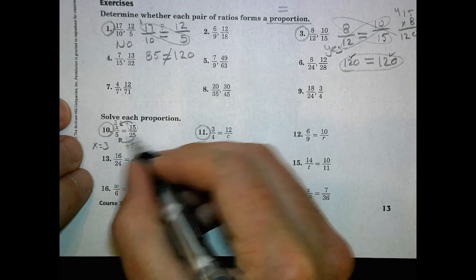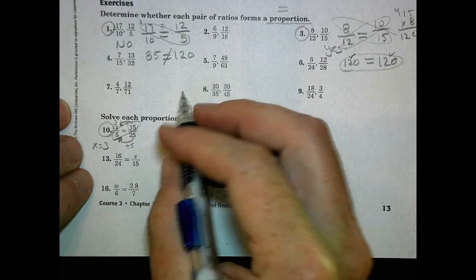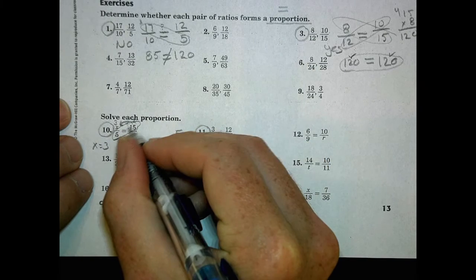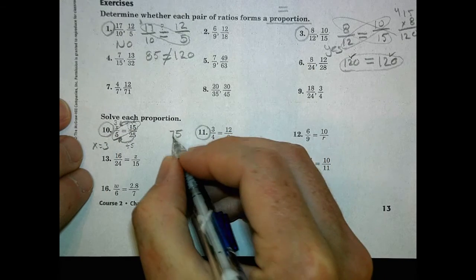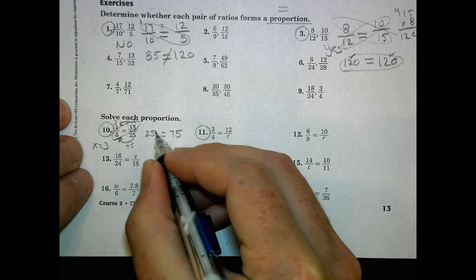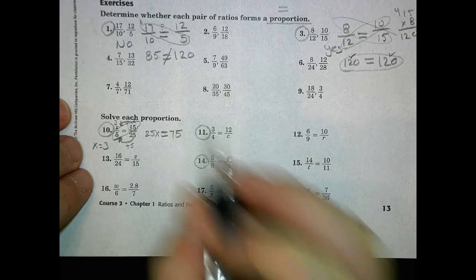So on this side, we're going to do 15 times 5. So 15 times 5 is 5, carry the 2. 5 times 1 is 5 plus 2 is 75. And that's going to equal 25x over here. It doesn't matter which side you put them on as long as they're separated by the equal sign.